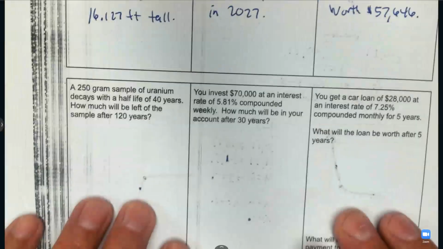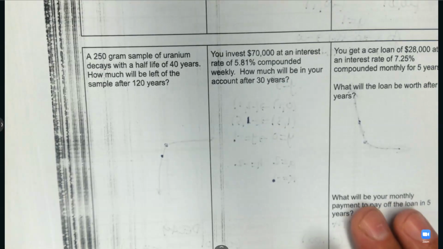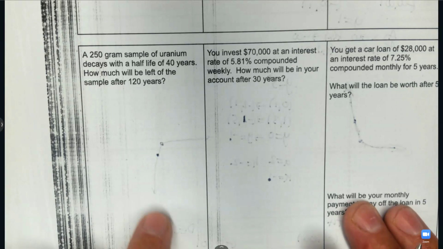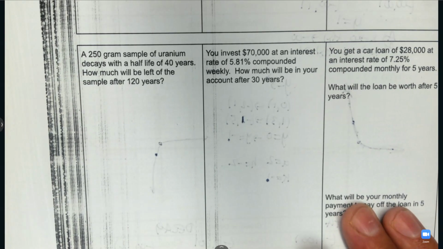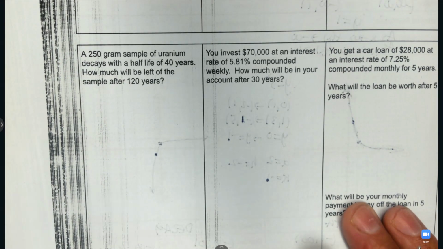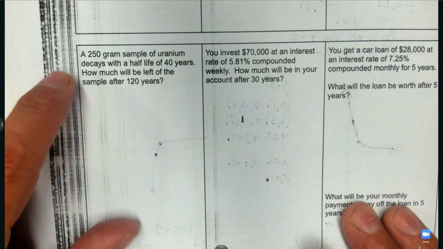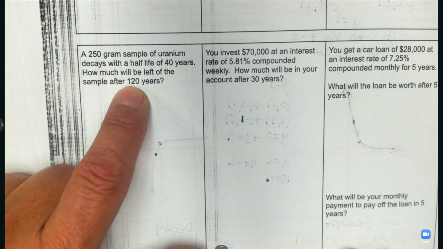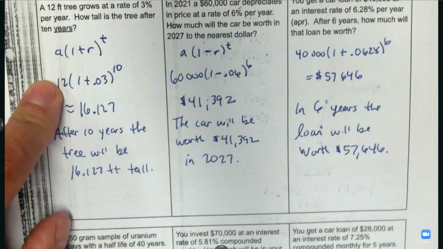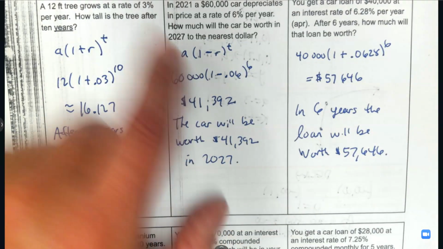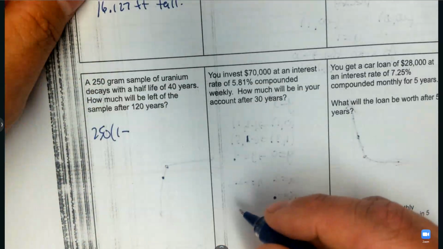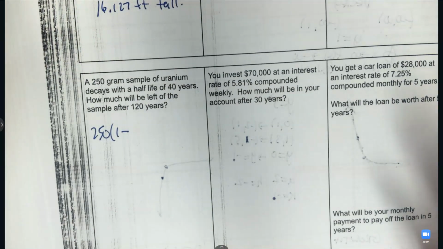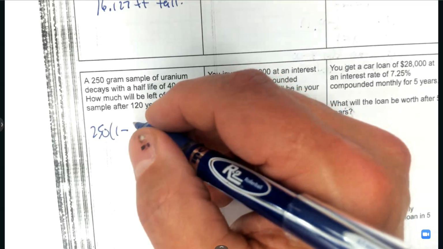Here we go. Some more. A 250 gram sample of uranium, radioactive, decays with a half-life of 40 years. How much will be left of the sample after 120 years? Okay. So it's similar to this decay one, where we're going to write down what we're starting with, which is 250 grams. We're going to go 1 subtract. Now half-life means 50%.